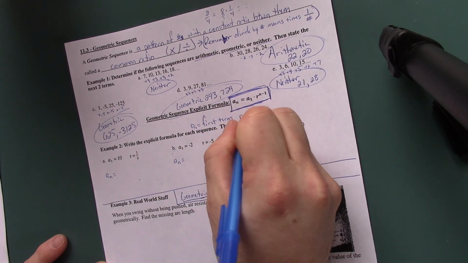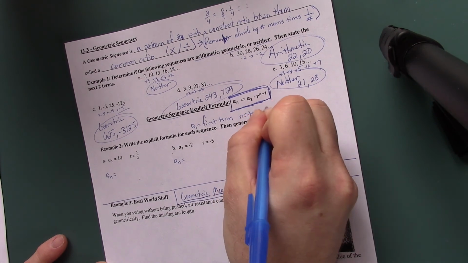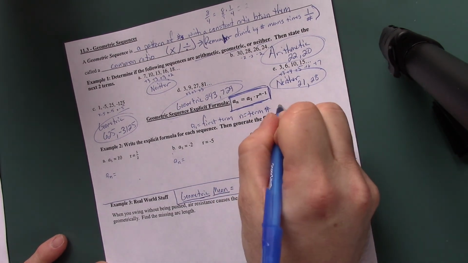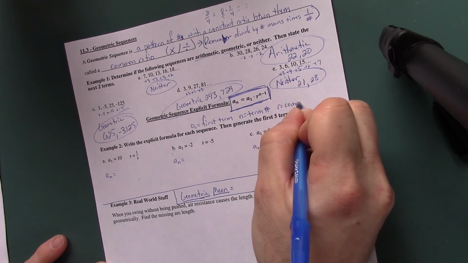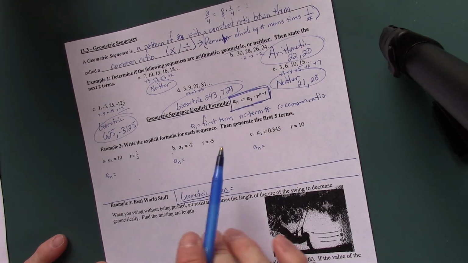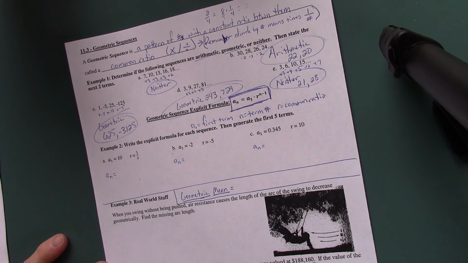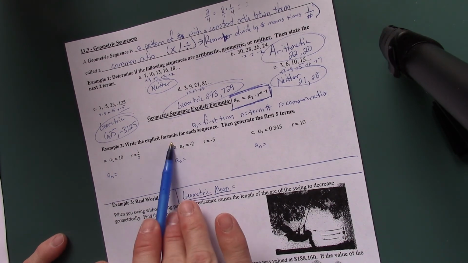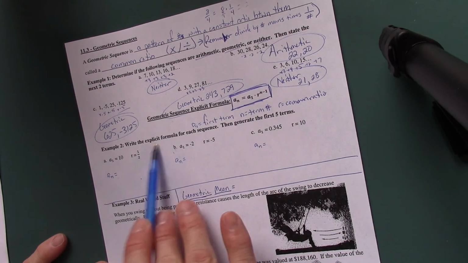Okay, n is term number, just like yesterday. R is the common ratio. And this will help us again to find the next few terms. If I'm looking for like the 30th term, I can just plug in 30 and be good to go. Okay, so we're going to use this explicit formula. We're going to write it first.